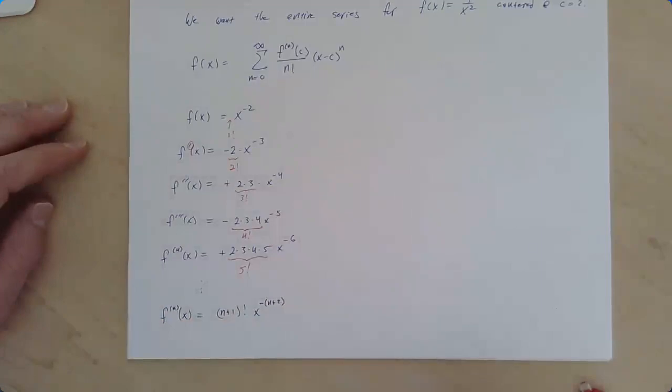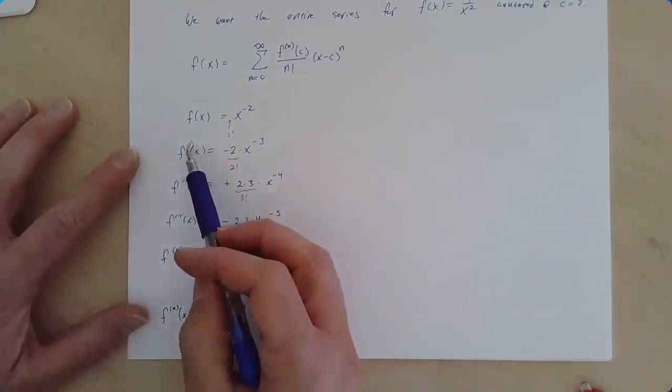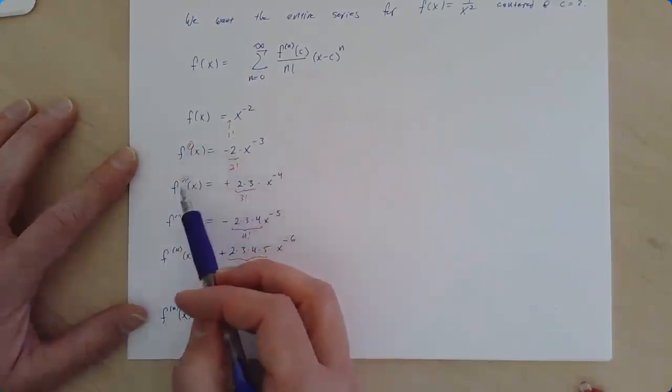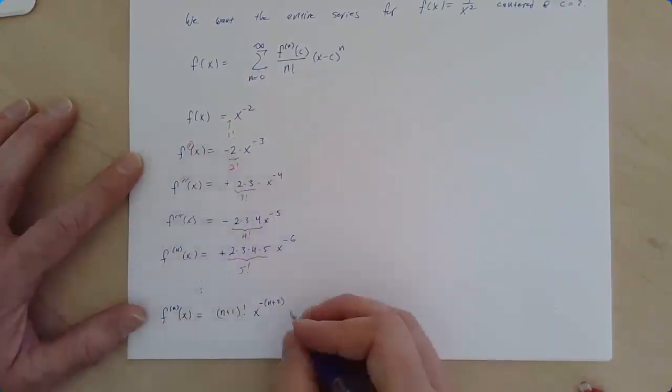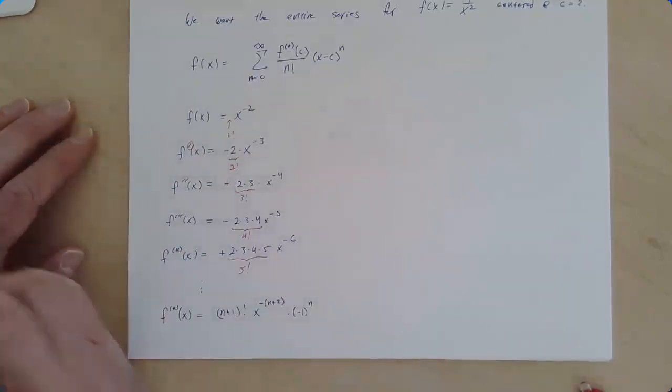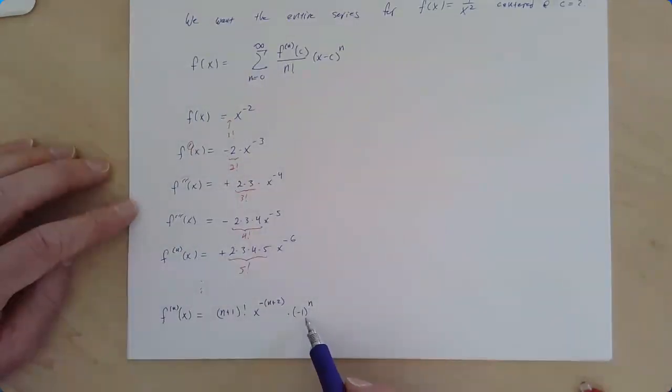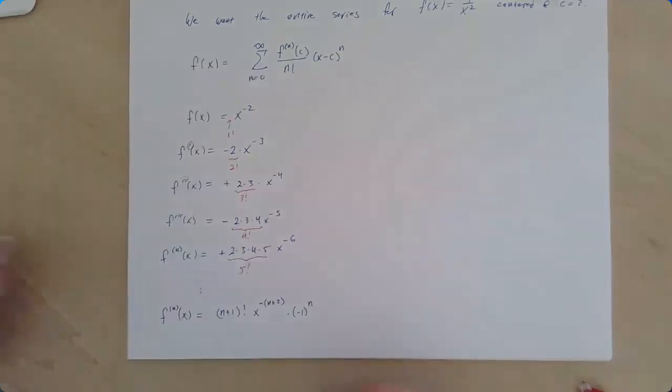And I need to deal with the alternating part. When the derivative is odd, it's negative. When the derivative is even, it's positive. So it looks like I need a -1 to the n, because if n is even, I'll get a -1 to an even power, which will be positive. So I think we're good to go. And then we're going to plug in x equal to 2.